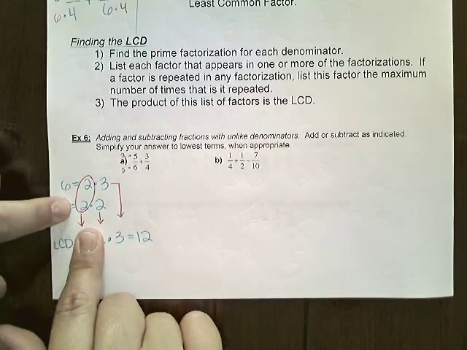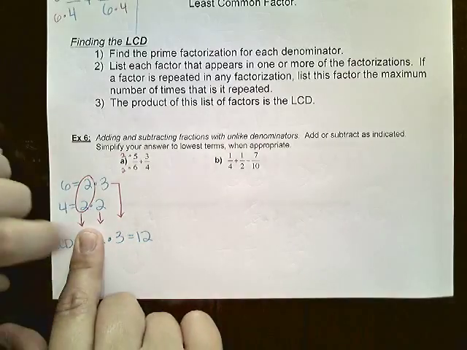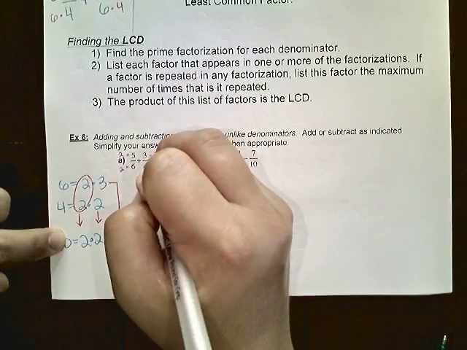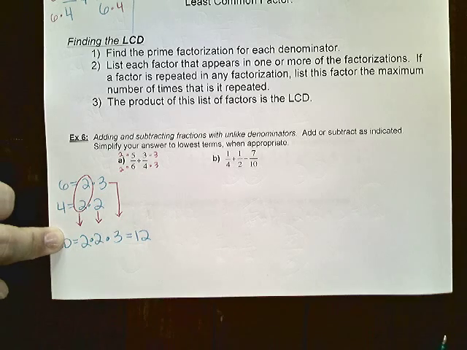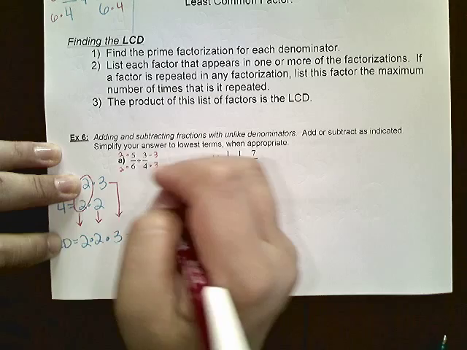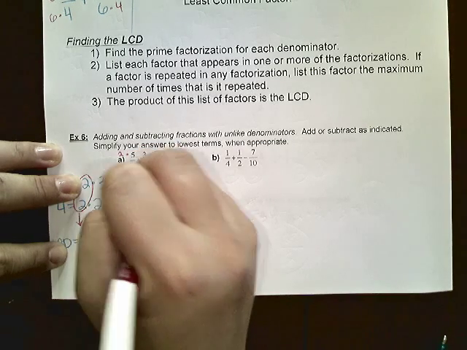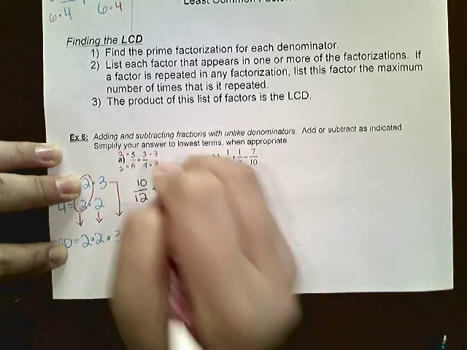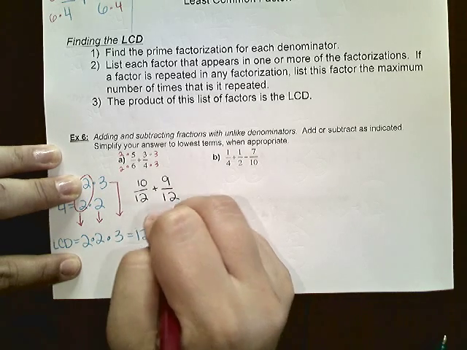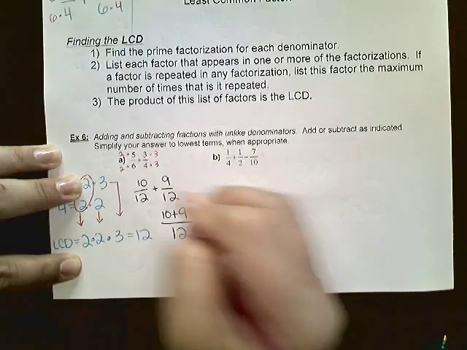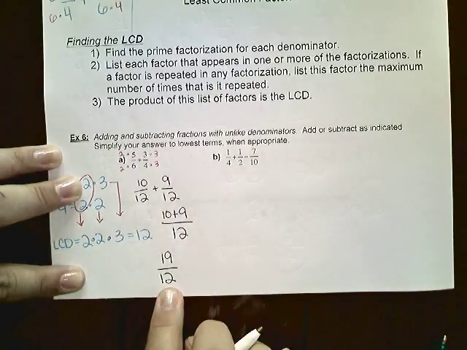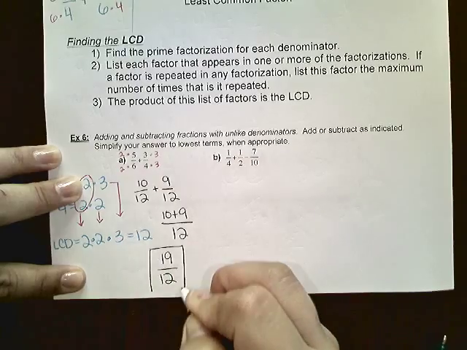What are we missing from our prime factorization? We're missing a 3. So we need to multiply the 4 by 3. Now we can rewrite the fractions having common denominators: 10 over 12 plus 9 over 12. Since they have common denominators, we keep that common denominator and combine the numerators to give us a final answer, which is completely simplified, of 19 over 12.